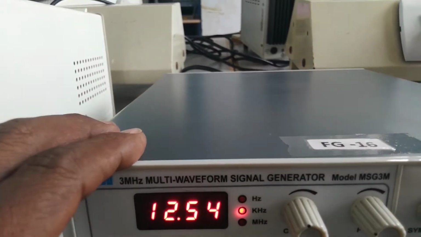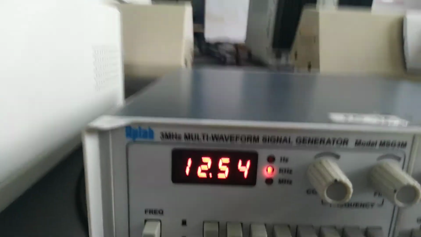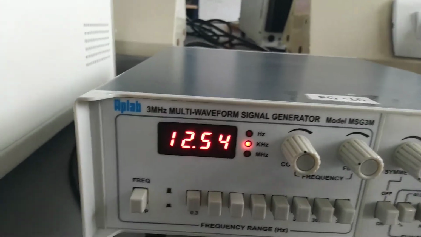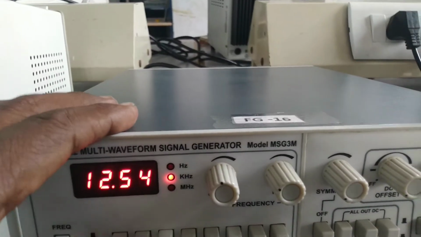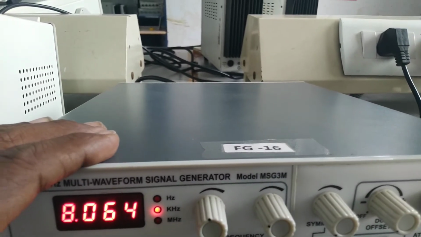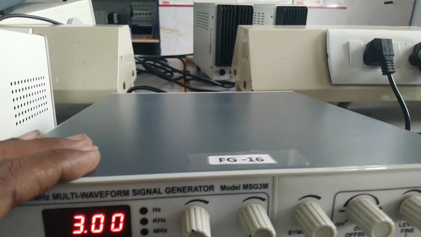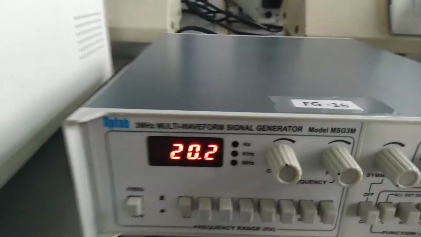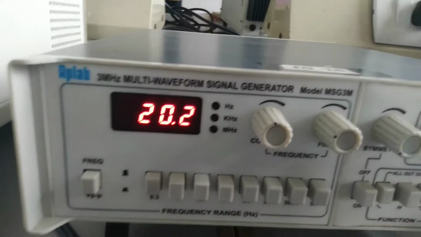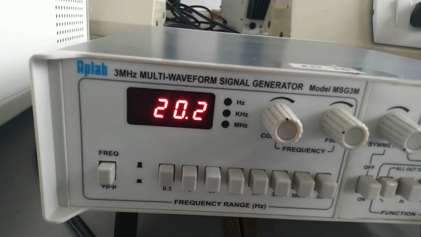Let's start the experiment from the initial frequency. I take the initial frequency as 20 Hertz. Getting the output from the CRO, it is very minimum.